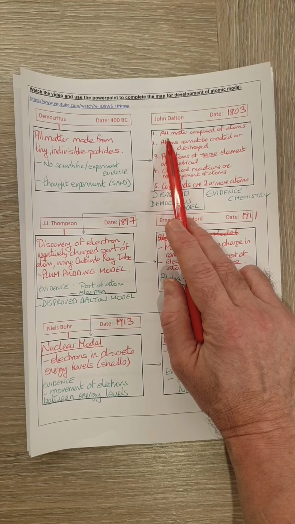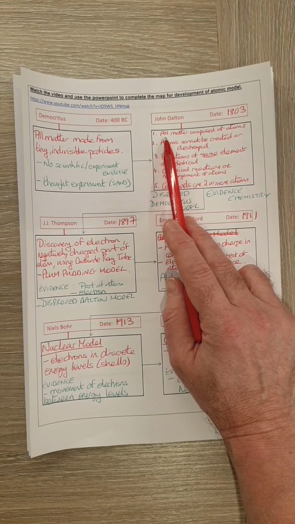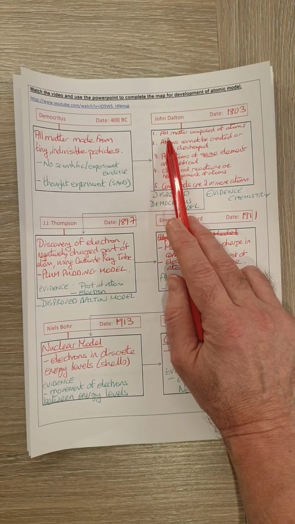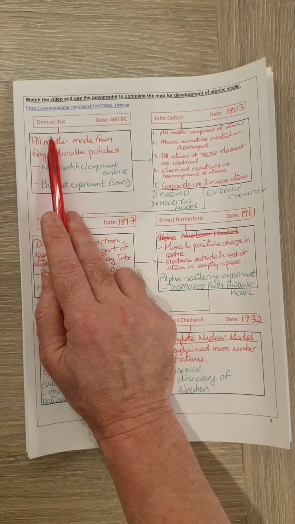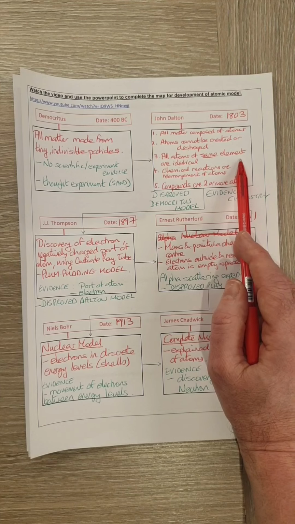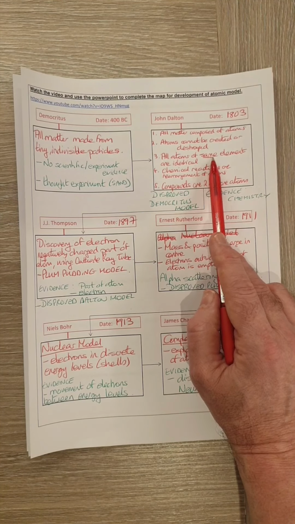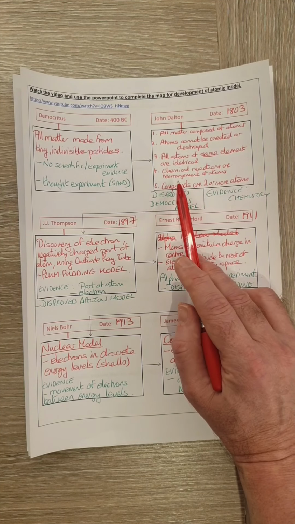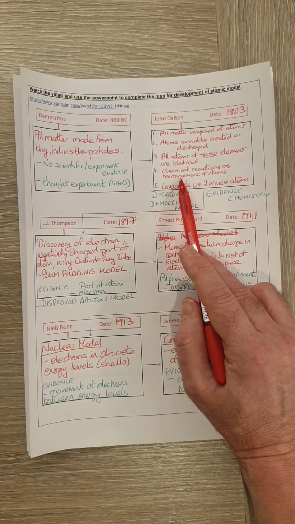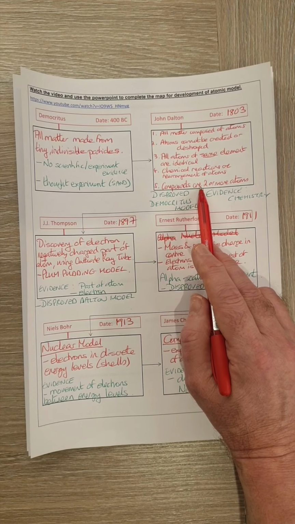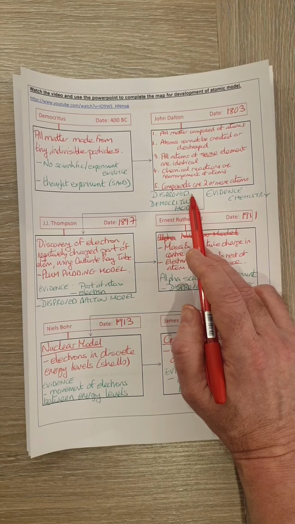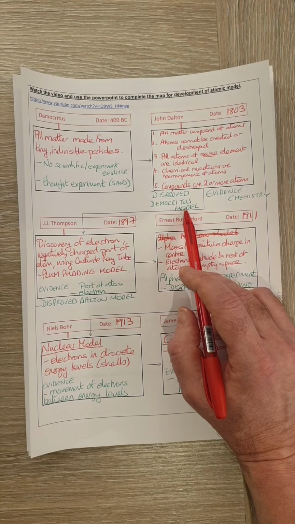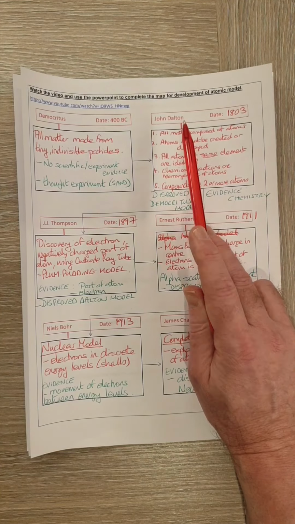John Dalton came up with four ideas in his atomic theory. All matter is composed of atoms, and atoms cannot be created or destroyed, so this is the same as Democritus. But then he added the ideas that all atoms of the same element are identical, chemical reactions are the rearrangement of these atoms, and compounds are made from two or more atoms. So this disproved Democritus's model, which was replaced by Dalton's model.